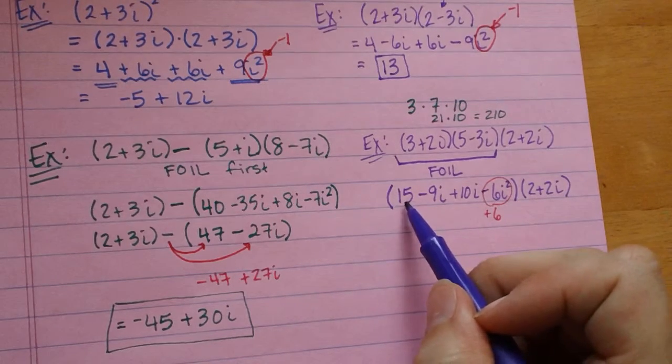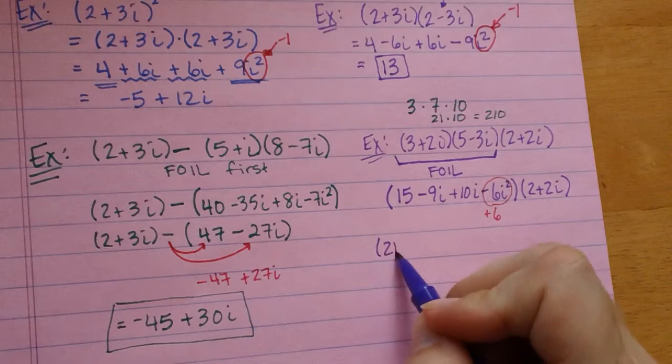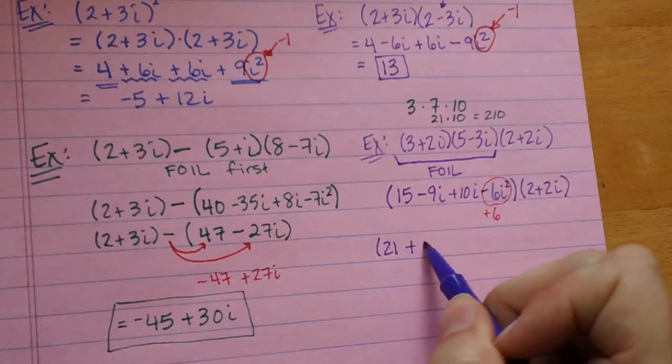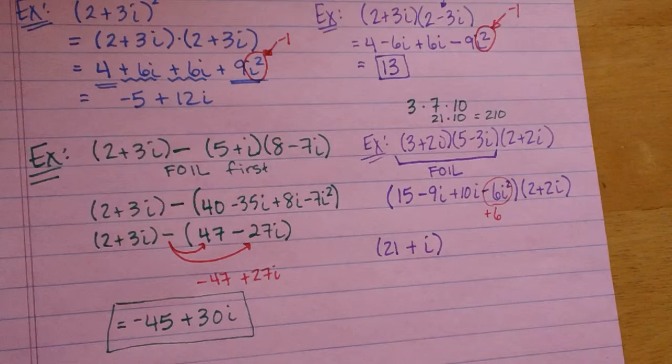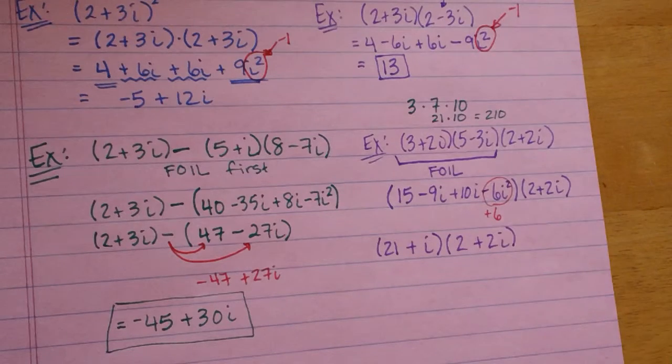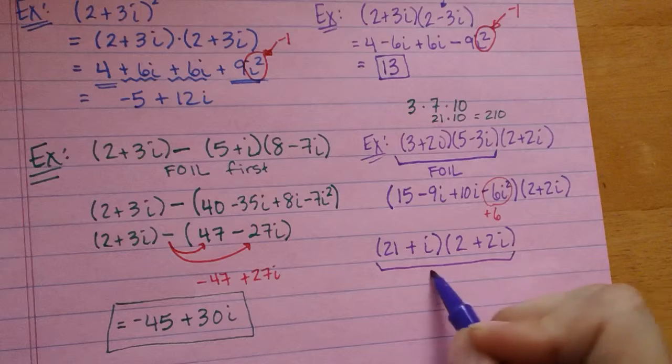And combining like terms, 15 plus 6 is 21. Negative 9i plus 10i is plus i. And then times my other parenthesis, 2 plus 2i. At this point, I'm just going to FOIL again.